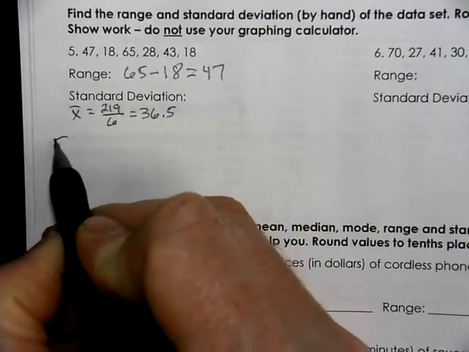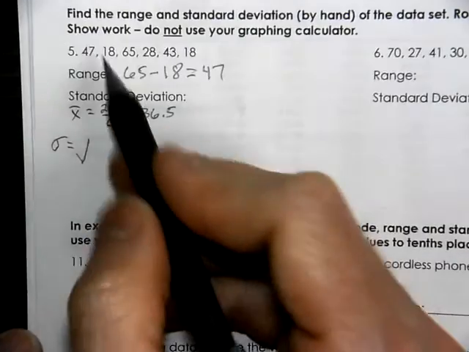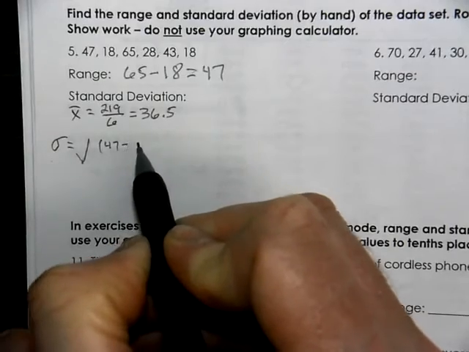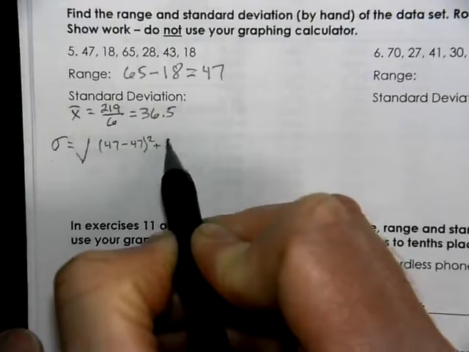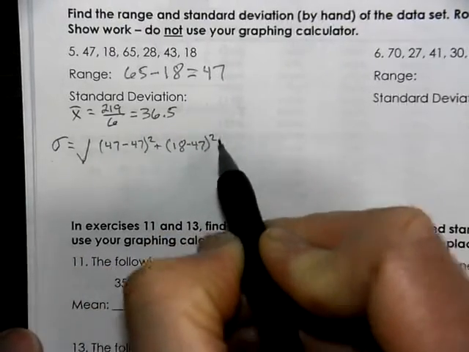So we're going to calculate our standard deviation. We take our first number, which is 47, subtract our average, and square it. Take our second number, subtract the average, and square it.